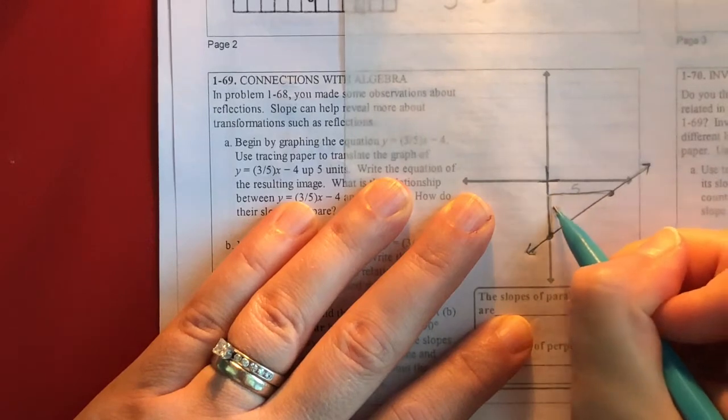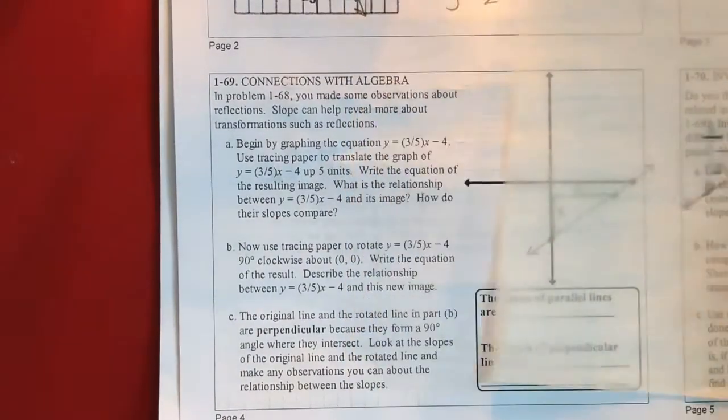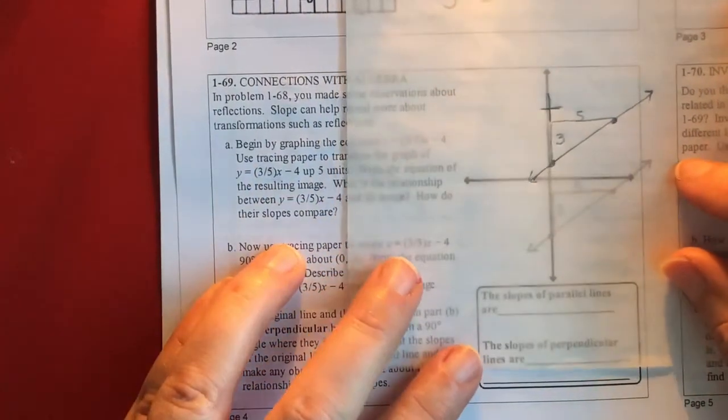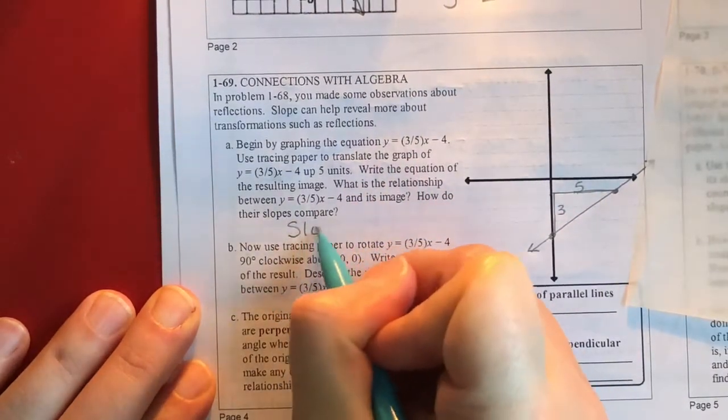And I'm also going to put my slope triangle on my line because I'm going to want those numbers as I do this problem. So part A says we are going to translate up 5 units. Okay, well, let's see. So I'm going to be up there if I go up 5. And it wants to know what is the relationship between the 2 lines and how do their slopes compare. So you can see that those 2 lines are parallel and that slope triangle did not change. It is still a rise of 3 up and a run of 5. So the slopes are actually equal.